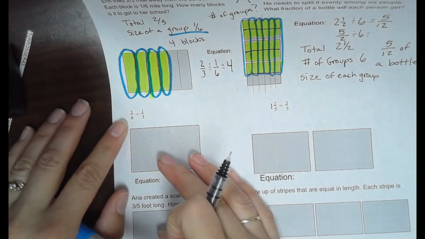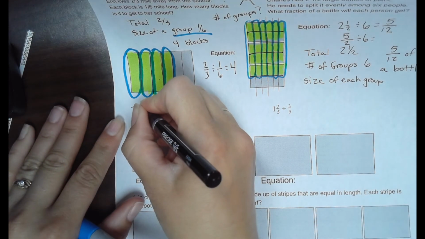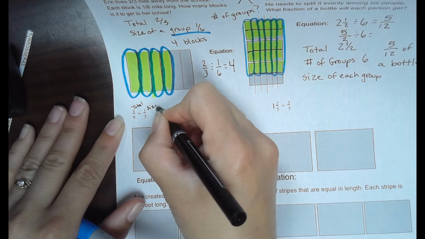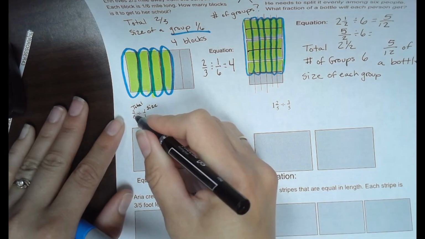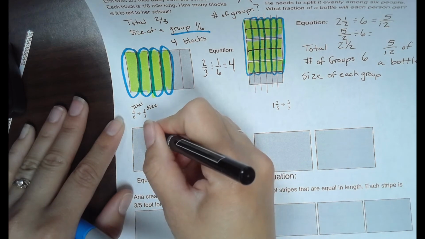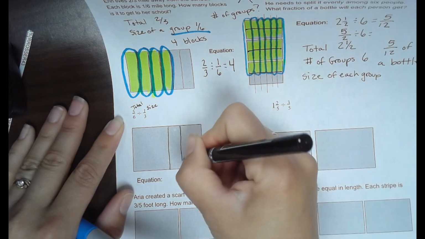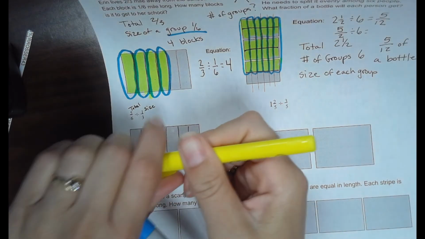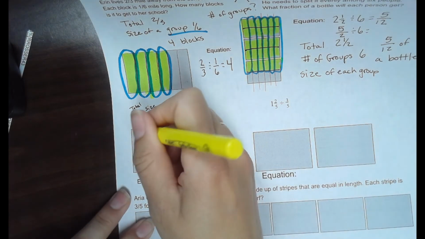Alright, let's try this next one. This one doesn't have a story problem to go with it, but we still have a beginning. So we have 5/6. So we know the total. This one here tells me the size of the group. It's a fraction, so it's the size. So we're going to split this into 6 and shade 5 of them. If I split it into 6, cut it in half here, cut those into thirds, I'll end up with 6 pieces, and I'm going to shade 5.